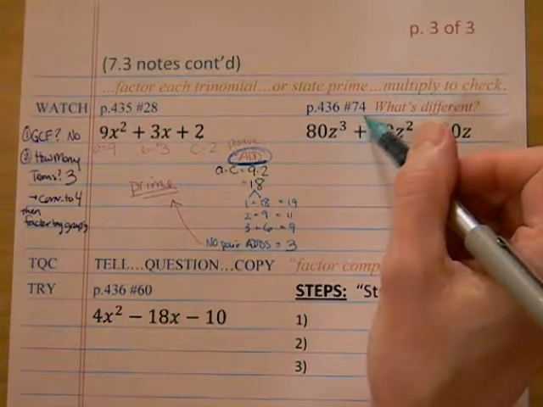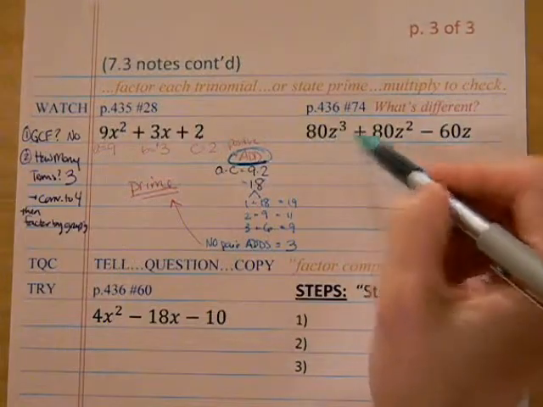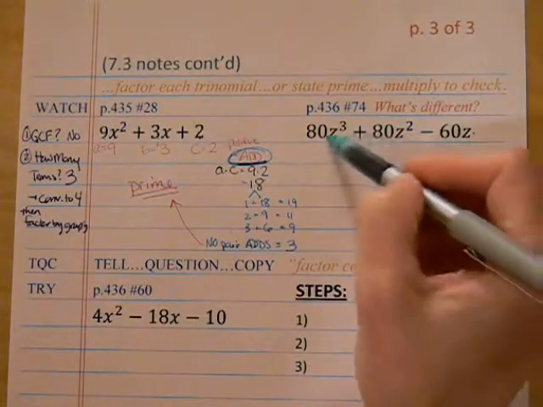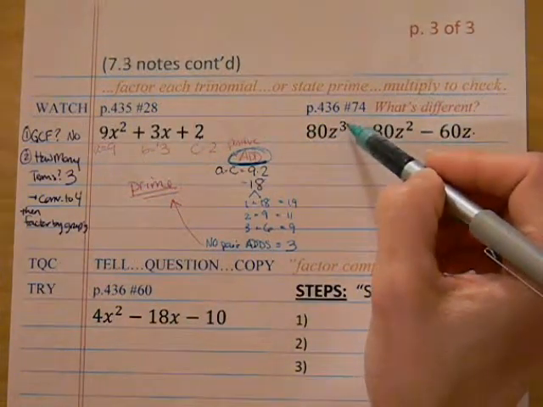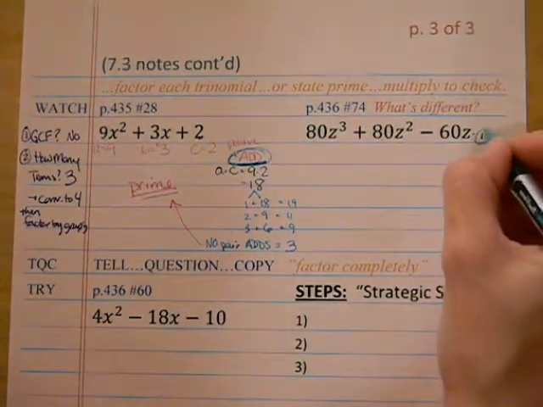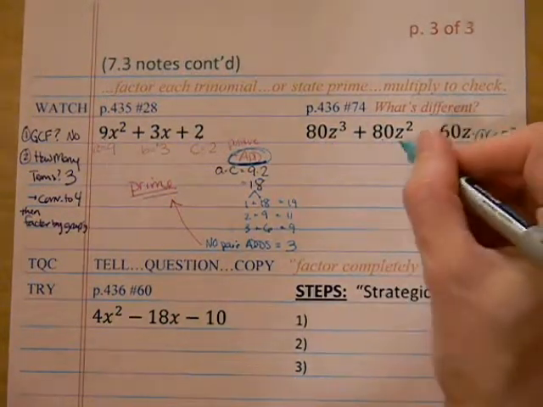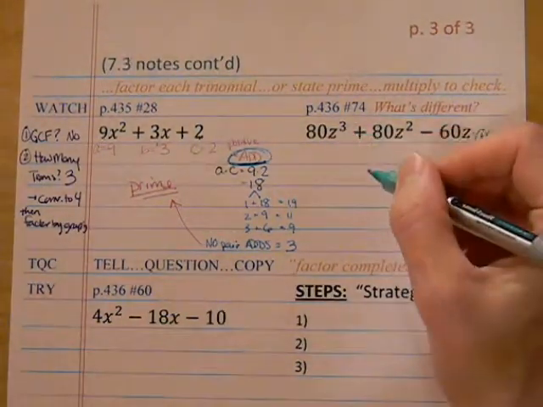So let's look at number 74 here. What's different about this one? Well, got some pretty big numbers, and we have some more z's. We're starting with a z cubed. Before you panic, remember, we're getting boringly good at this, and it's starting to pay off here. We check to see if there's a GCF. In fact, they all have a z in common. We're going to be able to pull that one out.